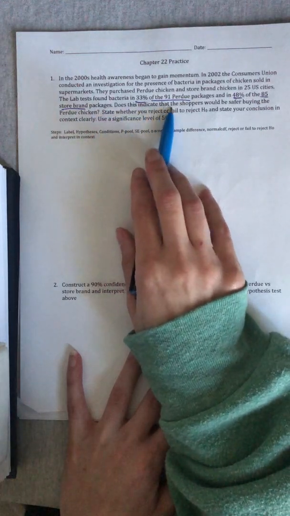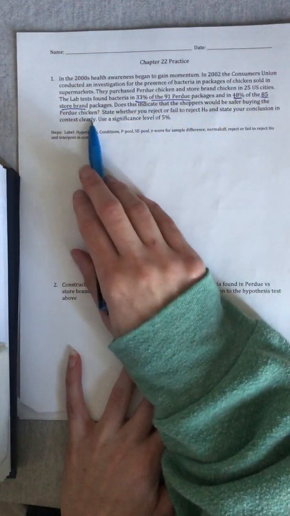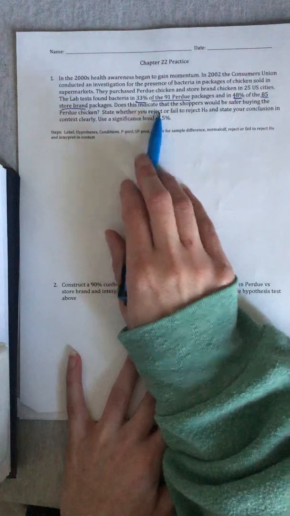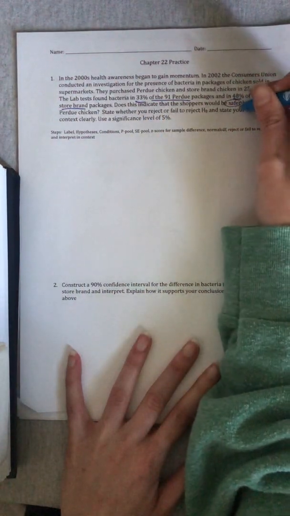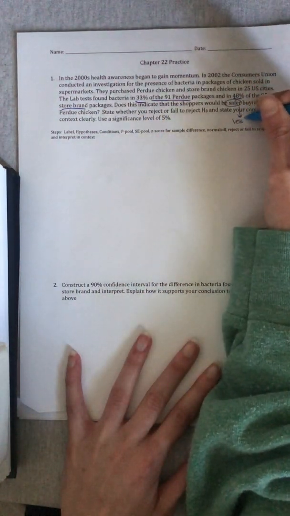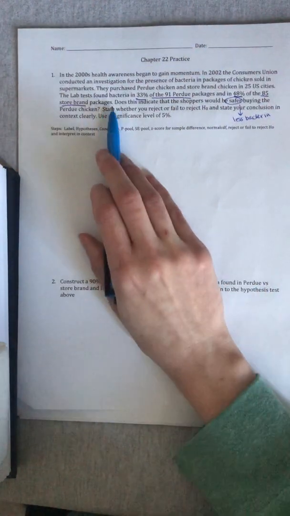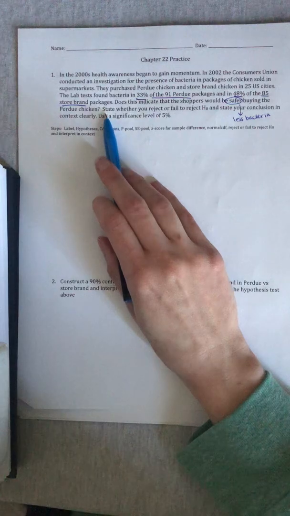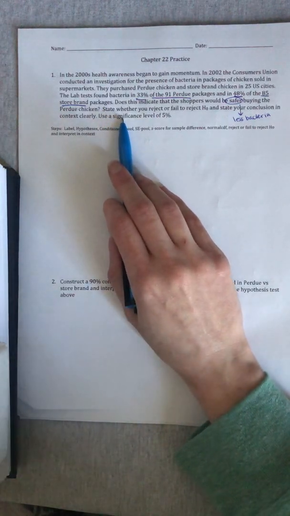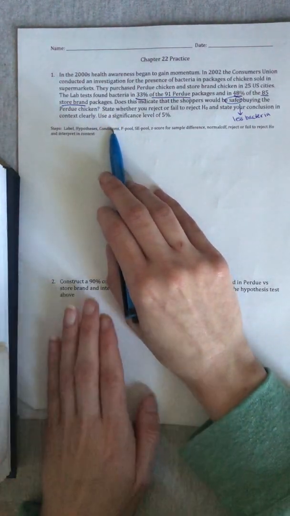Does this indicate that the shopper should be safer buying Perdue chicken? Safer probably meaning less bacteria. So, does this indicate that the shoppers will be safer? State whether you reject or fail to reject H0 and state your conclusion in context.